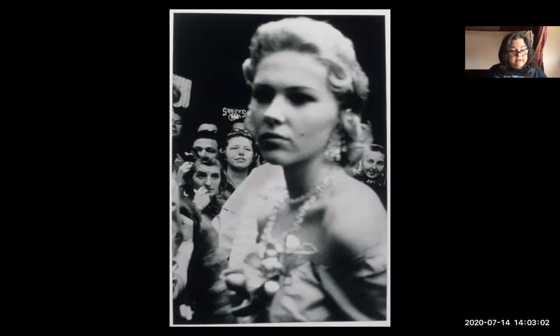And he shot an incredible 800 rolls of 35 millimeter film, from which he culled, I think, 87 images that were published in a book called The Americans. And The Americans was published in 1958, first in Europe and then in the United States. And it was well received in Europe and very poorly received in the United States.